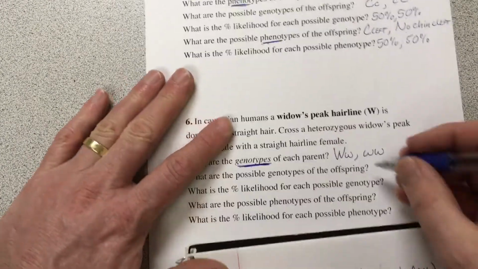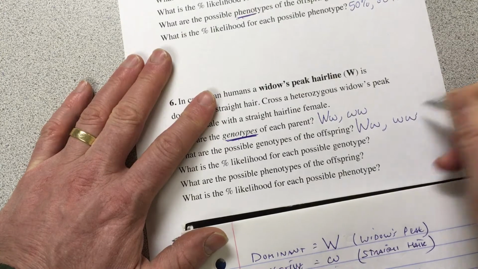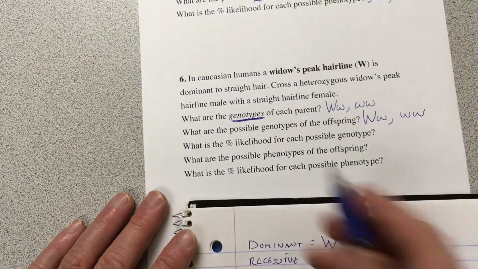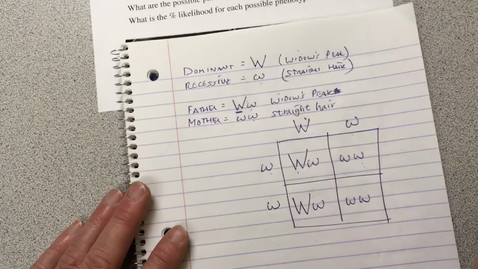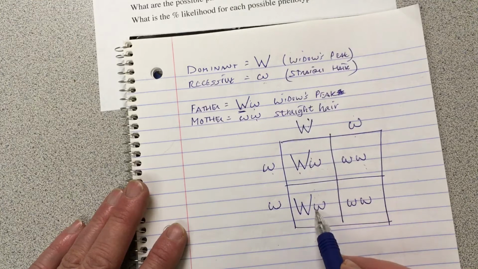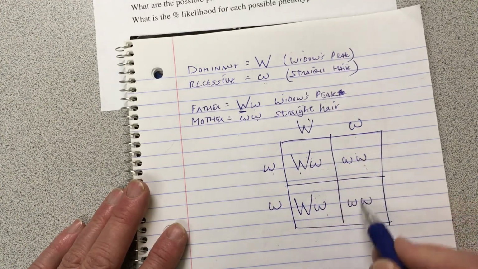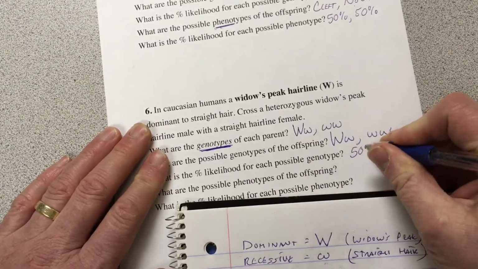So we can write those in. Capital W, lowercase w, or heterozygous, and lowercase w, lowercase w, homozygous recessive. What's the percent likelihood for each possible genotype? Well, again, looking at our Punnett square, we see that 2 of the 4 squares are heterozygous, and 2 of the 4 squares are homozygous. So again, we've got 50-50.